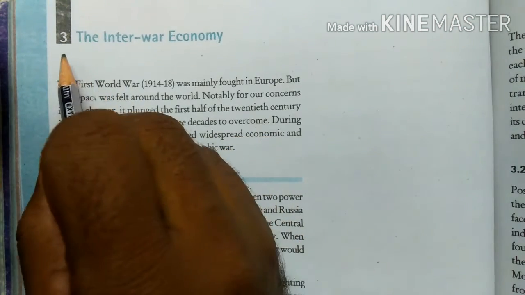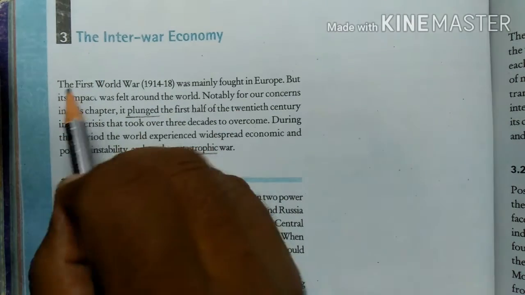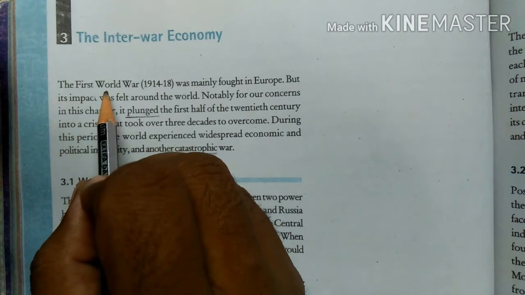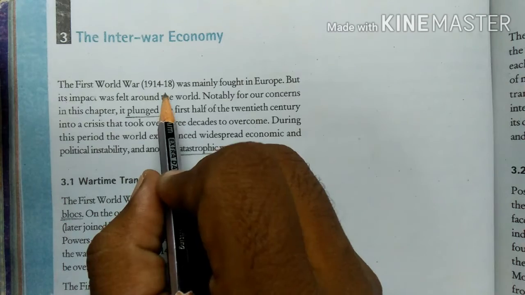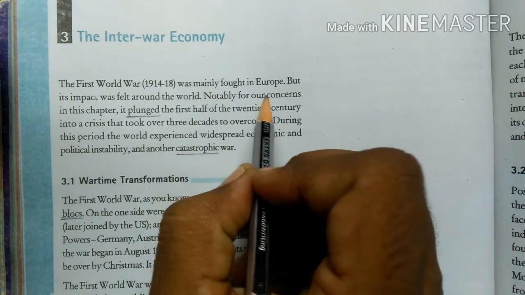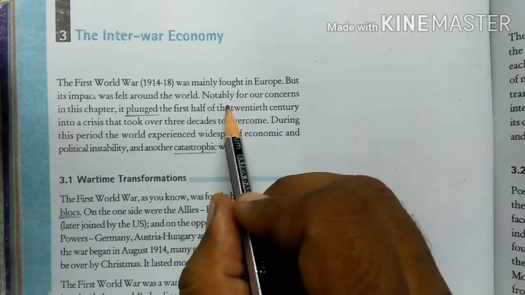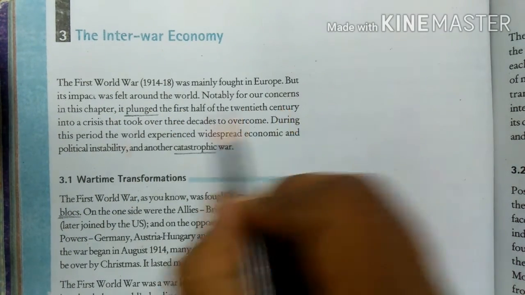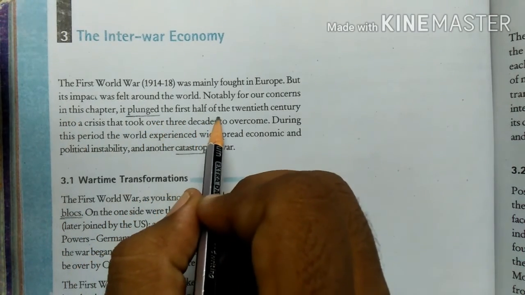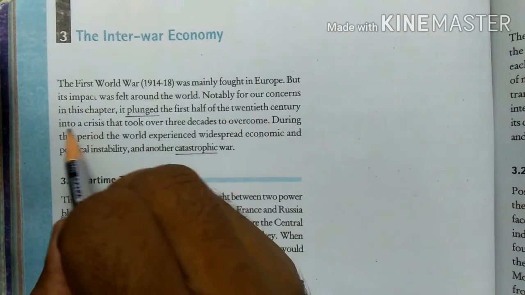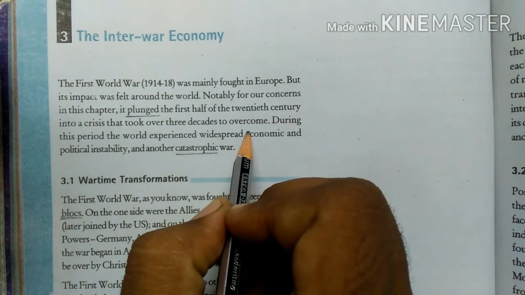On this page, a new point is there, number three, the interwar economy. The First World War started in 1914 and ended in 1918. It was mainly fought in Europe, but its impact was felt around the world. Notably, for our concerns in this chapter, it plunged the first half of the 20th century into a crisis that took over 3 decades to overcome.